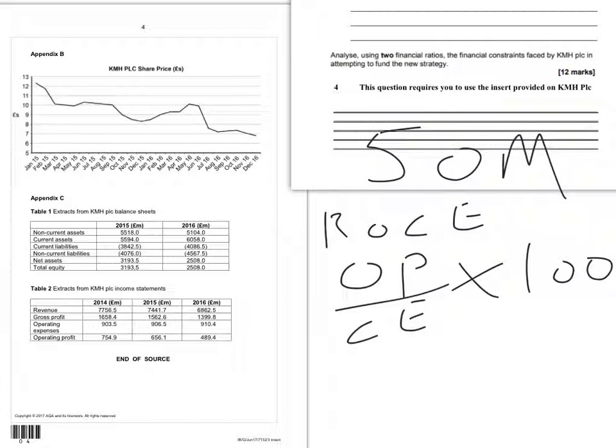The operating profit is provided. Again, I'm going to focus on 2016, the most recent, and for the capital employed I'm just going to add up the total equity and the non-current liabilities figure. If I do this and then multiply it by 100, I will find that the return on capital employed figure for 2016 is 6.9%, which is a fall from 2015 where it was 9%, so a fall of 2.1%.